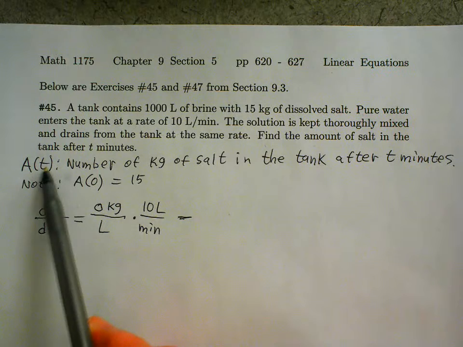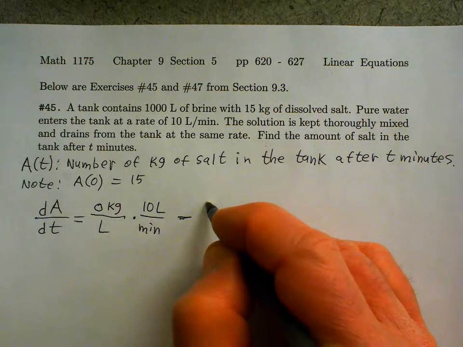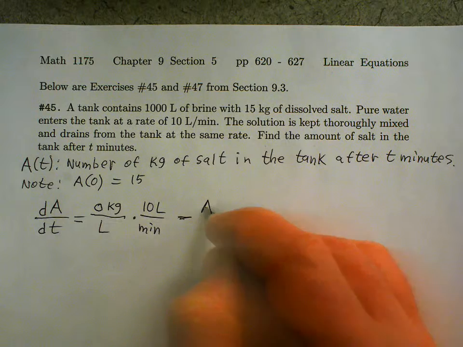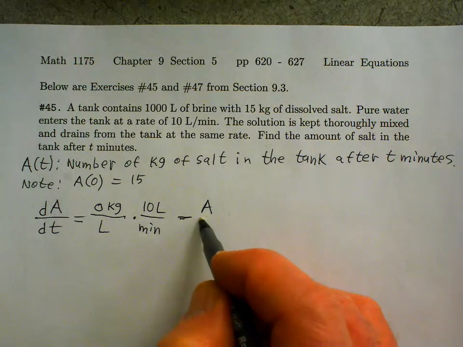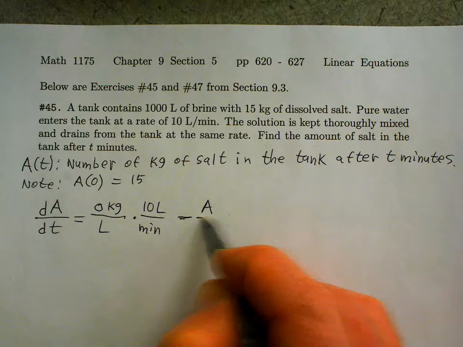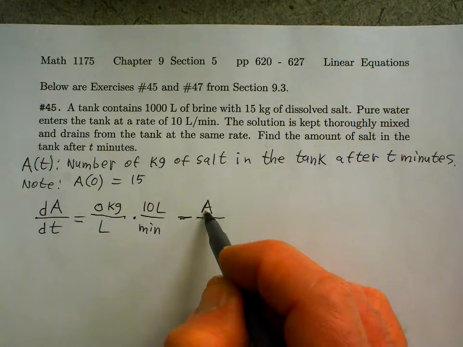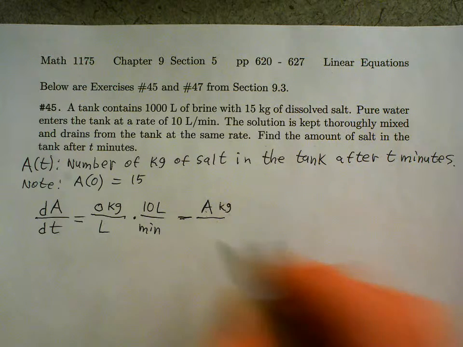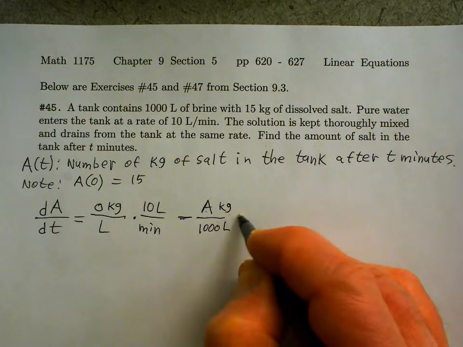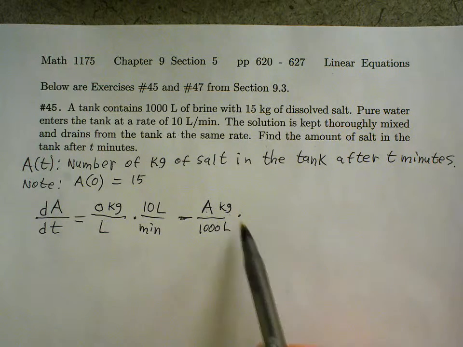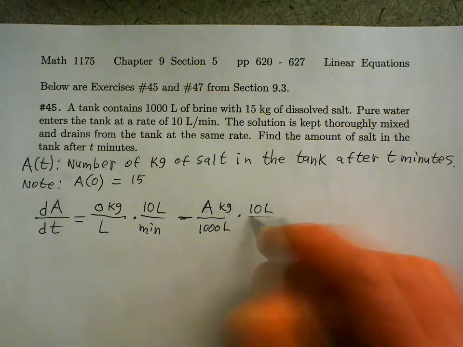Well, at any given time t, the amount of salt is A, and if we divide that by how many liters are in the tank, so this is A kilograms per 1,000 liters, and it's departing the tank at the rate of 10 liters per minute.